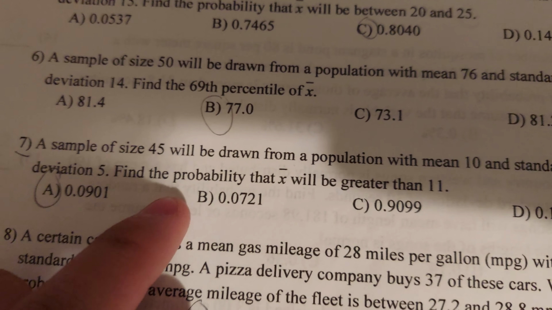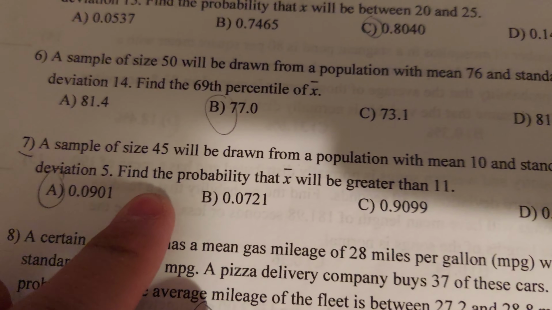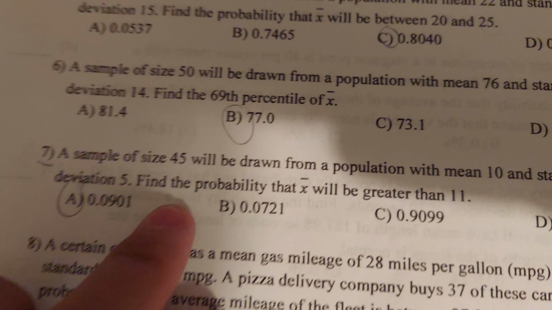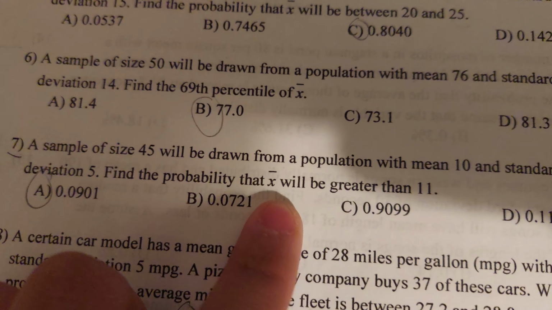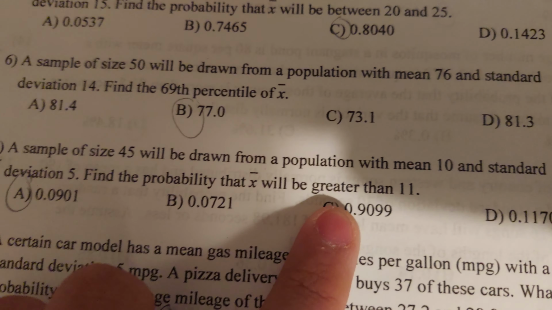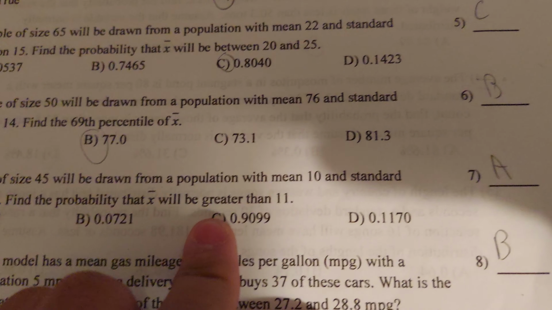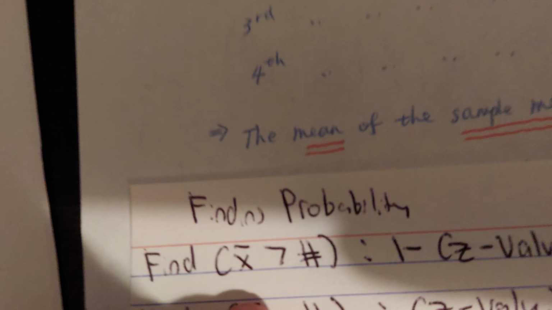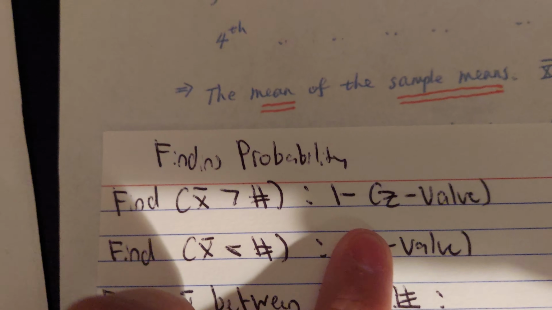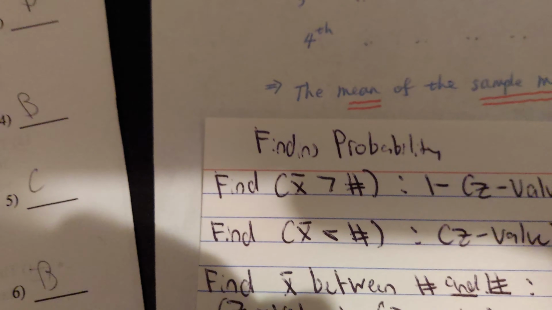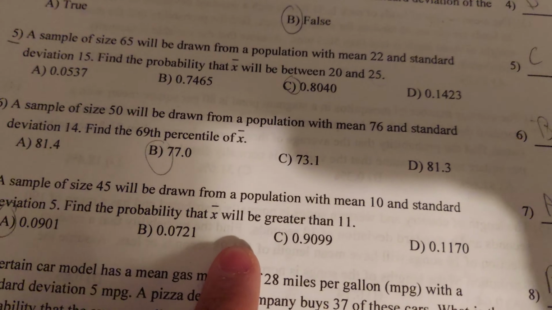So an example of a greater than probability problem is number 7. Find the probability that a sample mean will be greater than 11. So the strong word is greater than. That leads us to be using this one right here, 1 minus z-value. So how we interpret that is in this work.